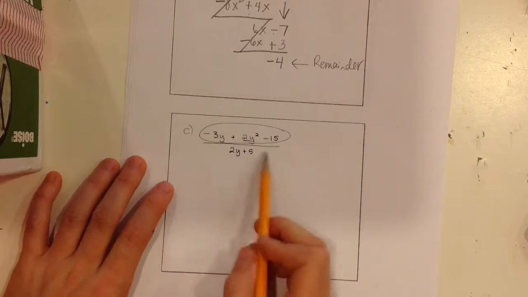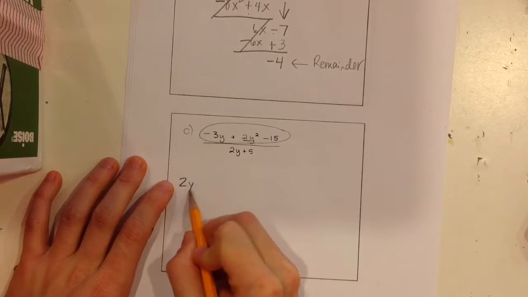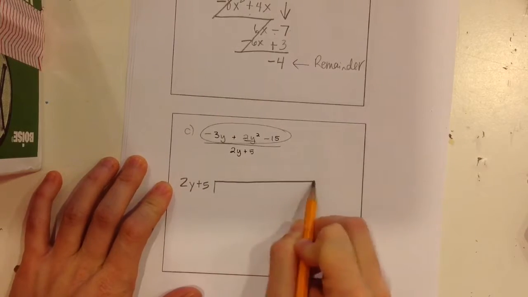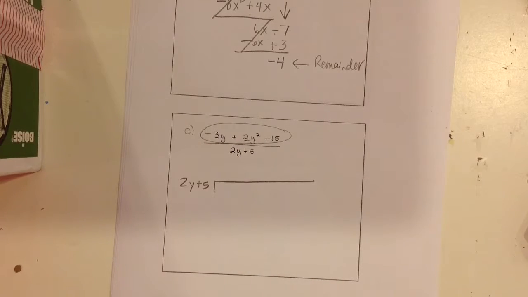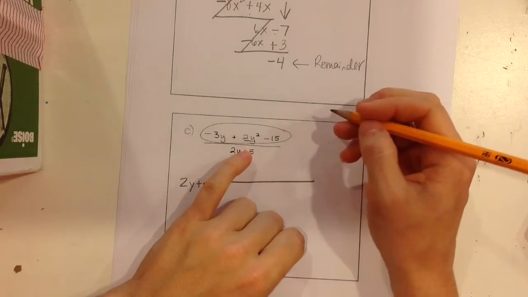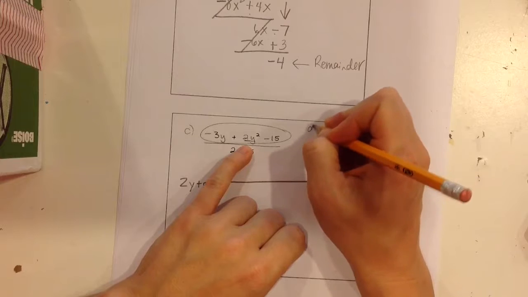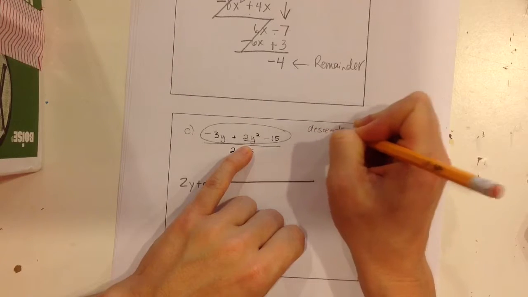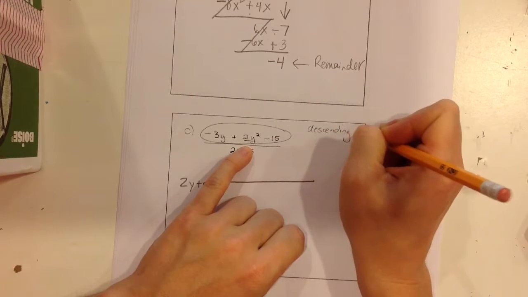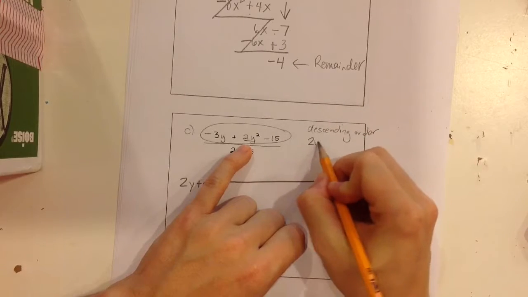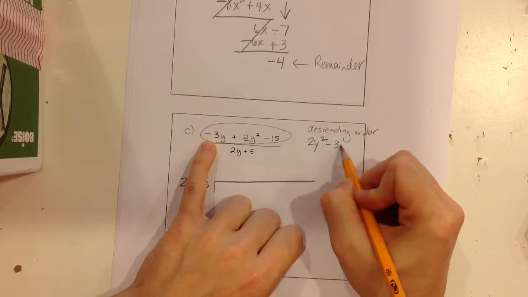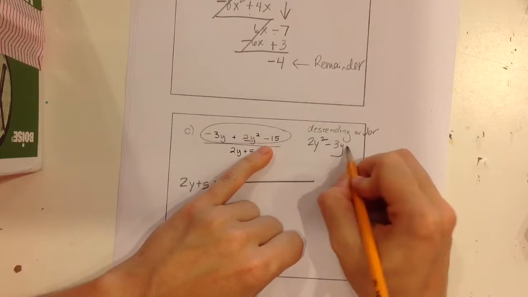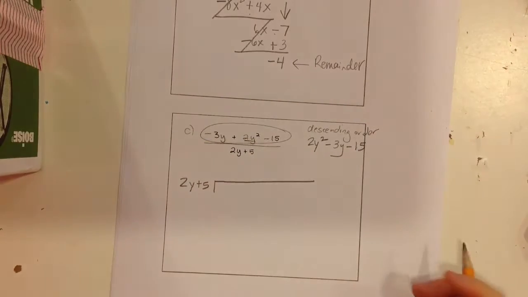So I'm going to write the thing that's on the bottom on the outside. It stays the same. And then this, notice it's circled saying, hey, I'm not in descending order. So descending order, remember, has the highest exponent first. So descending order would actually be 2y squared first, then negative 3y second, then my minus 15 third.